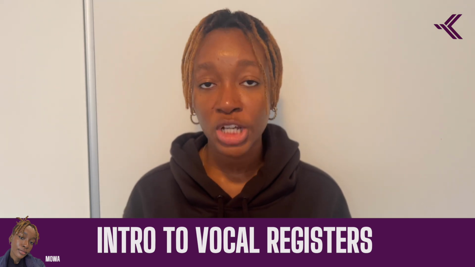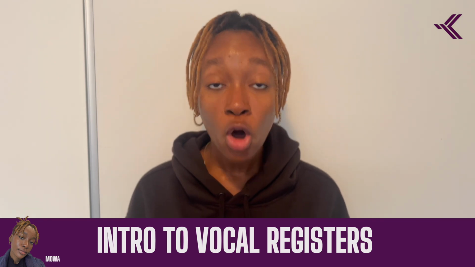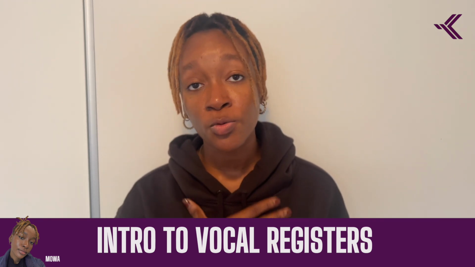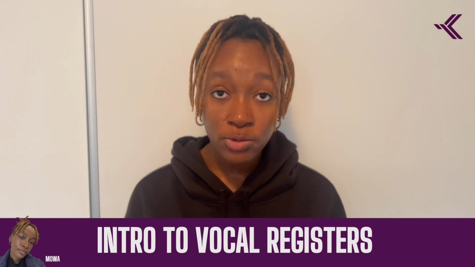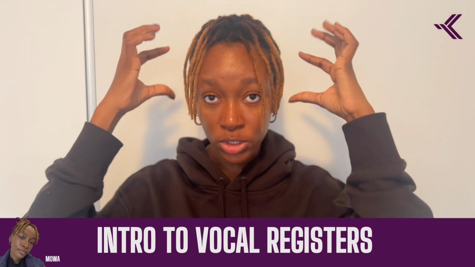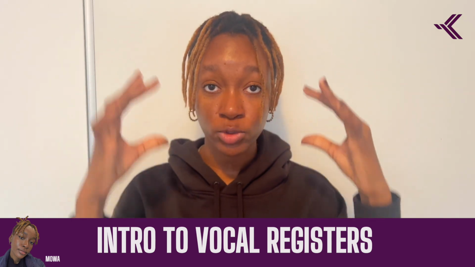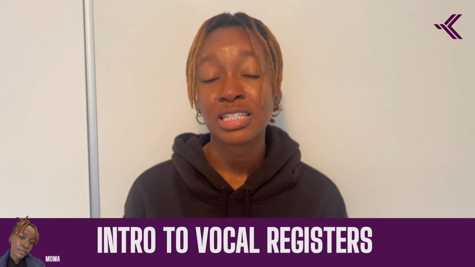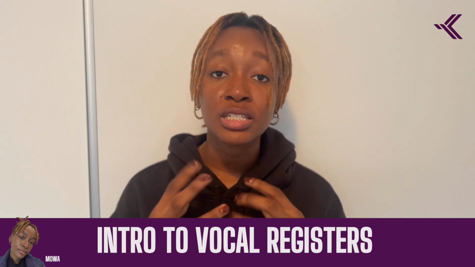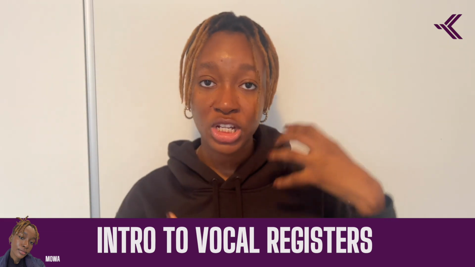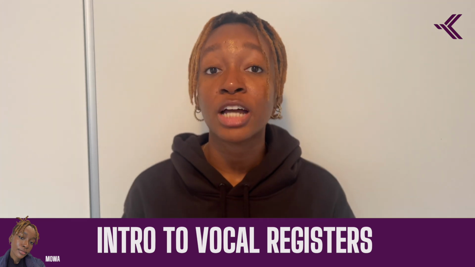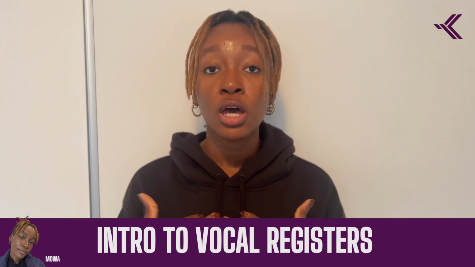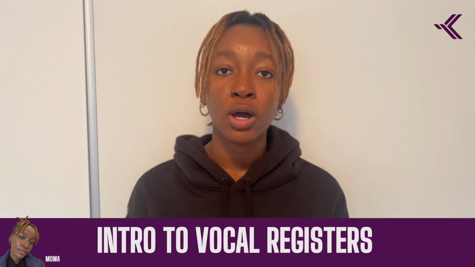For example, the chest voice: when you're singing or talking in your chest voice, you feel more of a resonance vibration in your chest region. When you're singing with your head voice, you feel more of a resonance in your head region because that's where the sound is kind of focused. And when it comes to the mixed, it's kind of a mix of both the chest and the head. So you feel a bit of a vibration at both points, not necessarily as strong as if you're using just your chest voice or just your head voice.